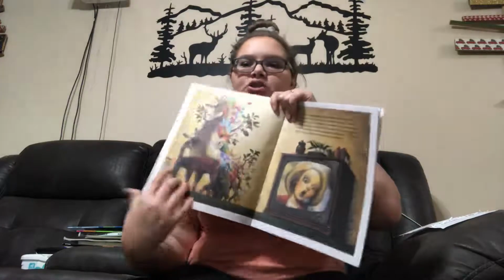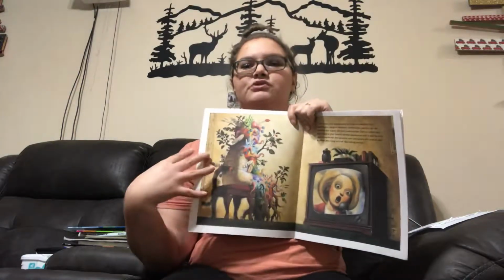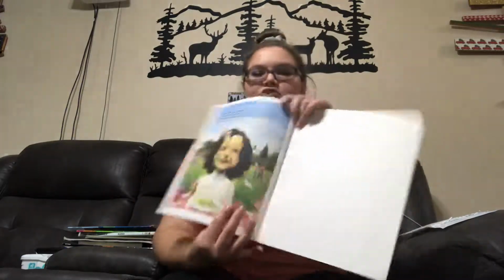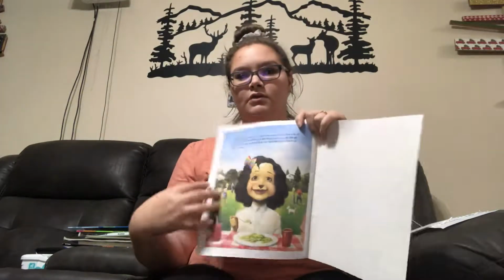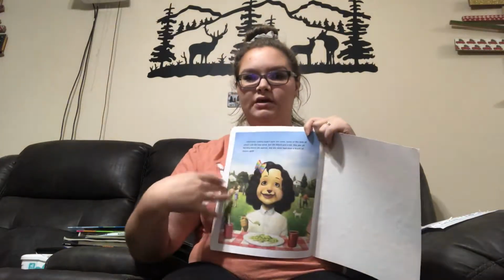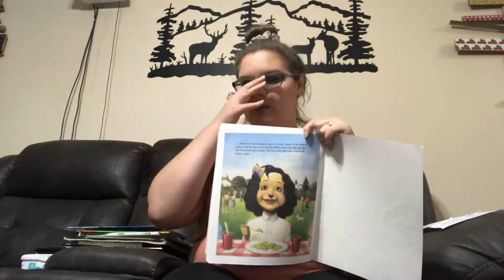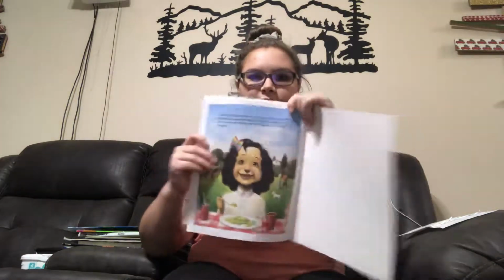Where's the page I'm looking for? There we go. So it's showing shadows and giving us the illusion that she's hiding because she is shadowed. So at the very end, she turns back into a normal girl. You can see the use of space in here as a diminishing size. There's that story.